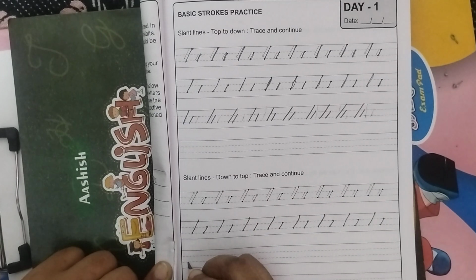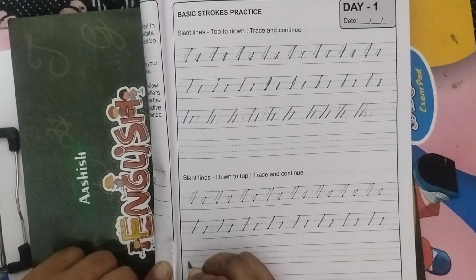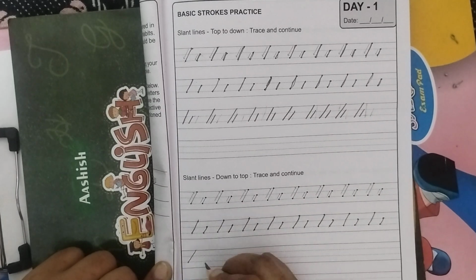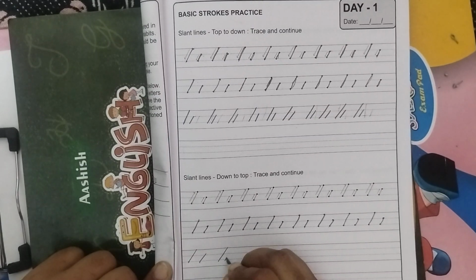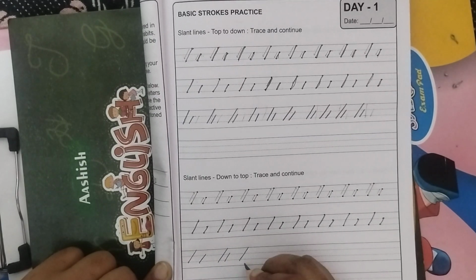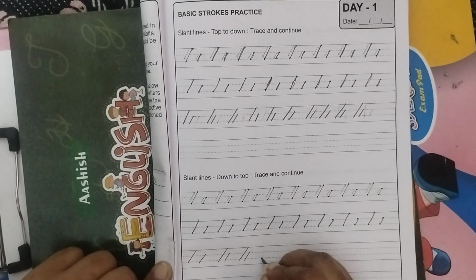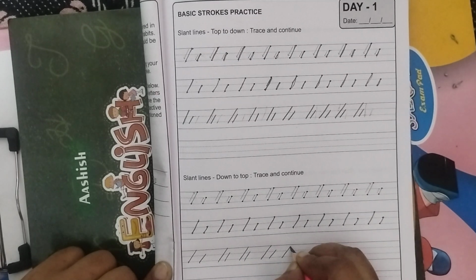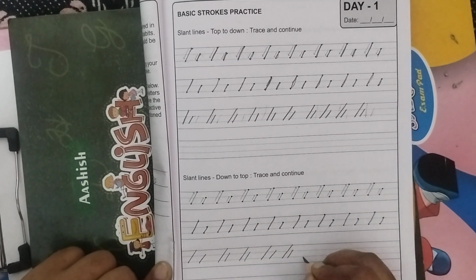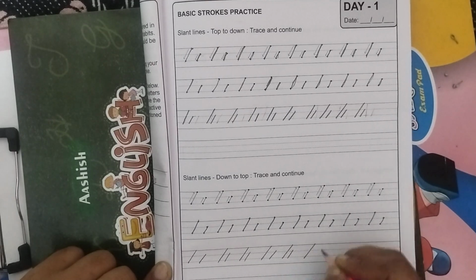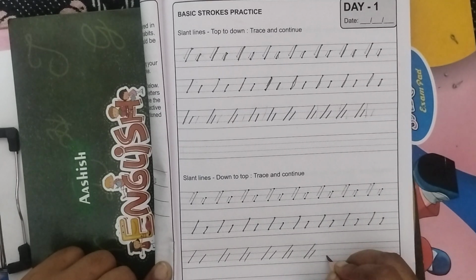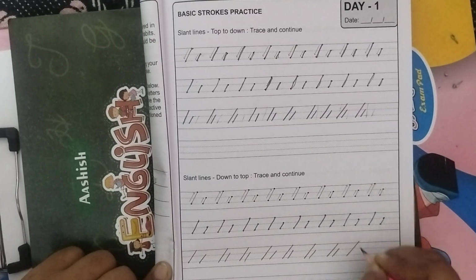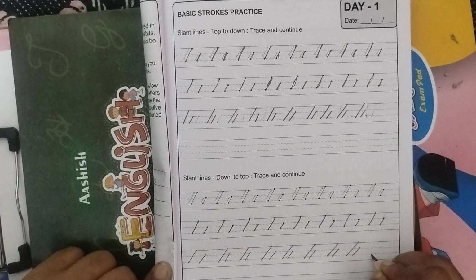Look here, start from this line to this line. Okay, like this, down to top. This is down, this is top. This is a slanting line, down to top, like this.